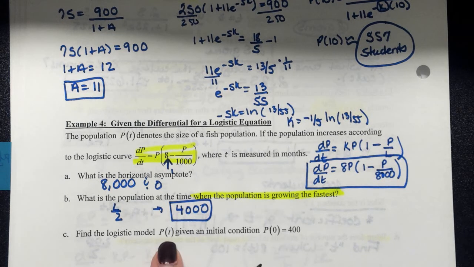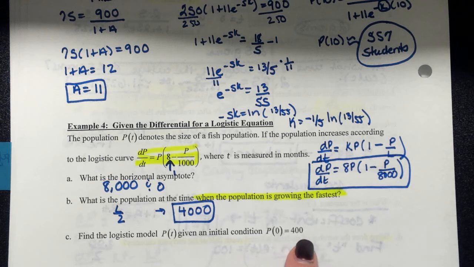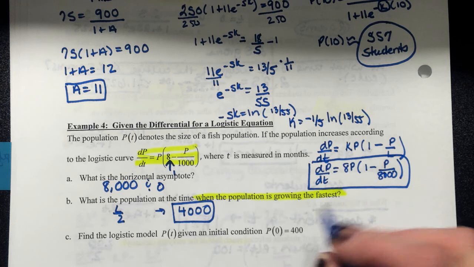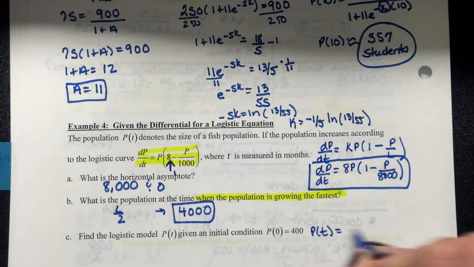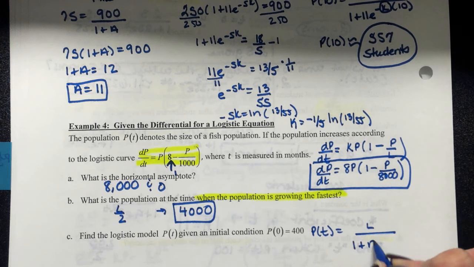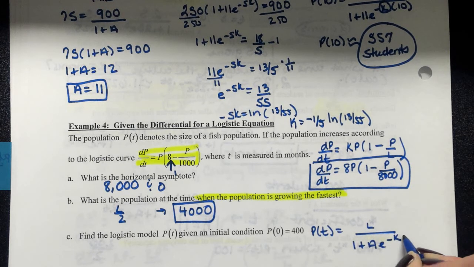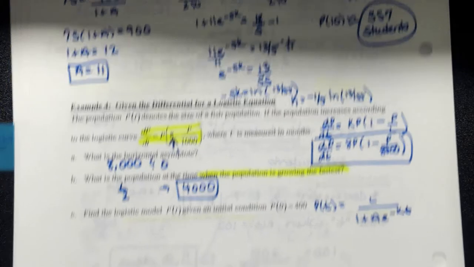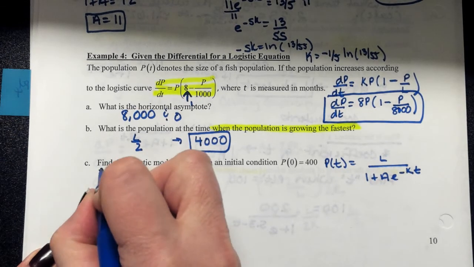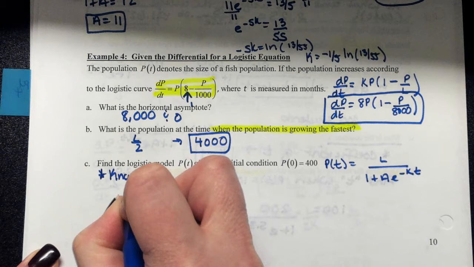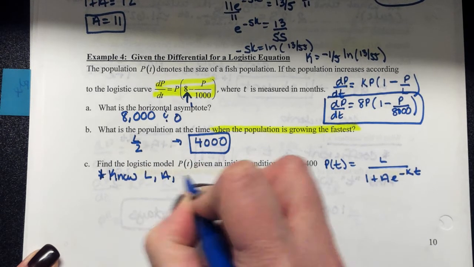Find the logistic model P of t with the initial condition P of 0 equal to 400. Again, you don't need to do separation of variables or the integration. In the previous example, I showed you how you can find the equation for a logistic model. P of t is equal to L over 1 plus A times e raised to the negative kt. So when you want to write the logistic model, remember what you need to know: you have to know L, A, and K.